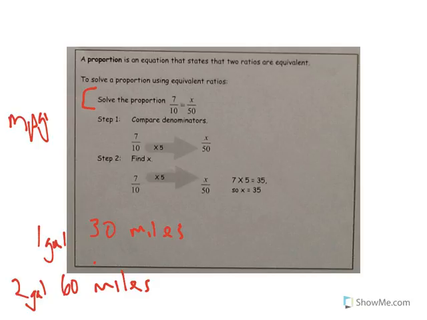So multiply the 7/10 by 5, and you end up with 50 on the bottom, so you have to multiply the top number by 5 also, and you end up with 35 over 50. So x is just going to be equal to 35, because the denominator is the same, so now you've got just what the value is.